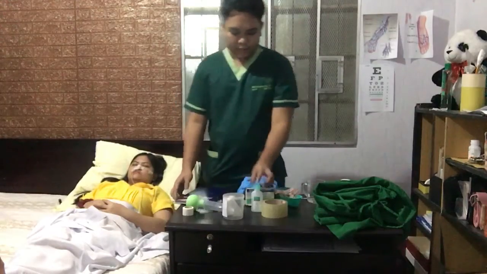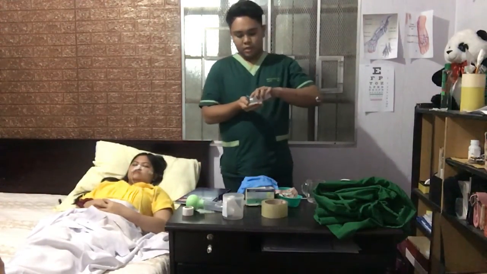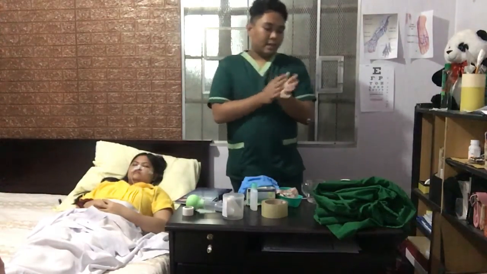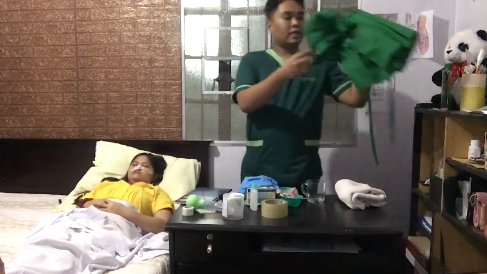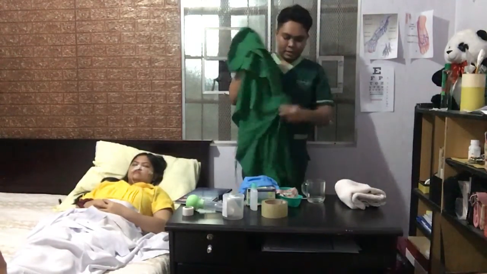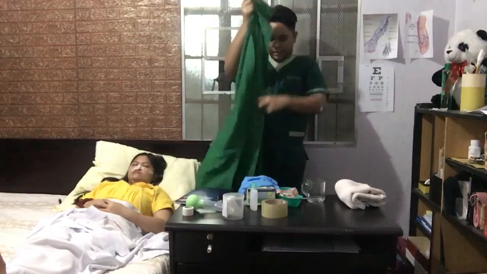Then, second one po is magpe-perform po tayo ng hand hygiene. And observe po yung infection control procedure. And then, magsusuot tayo ng PPE to protect ourselves and to prevent the spread of the microorganism.